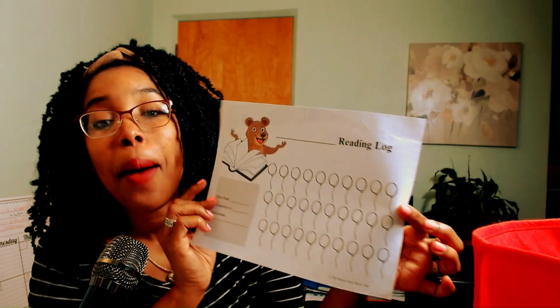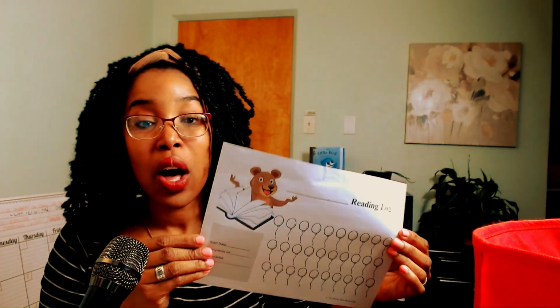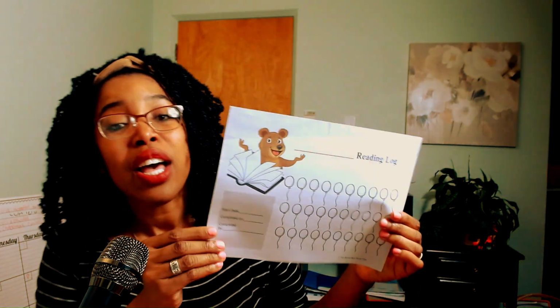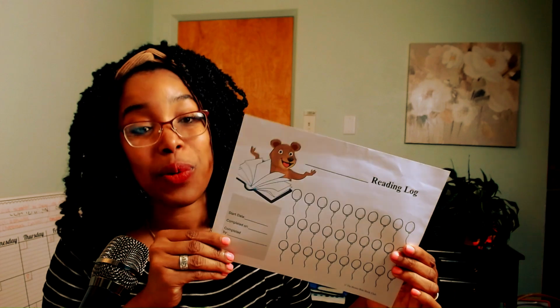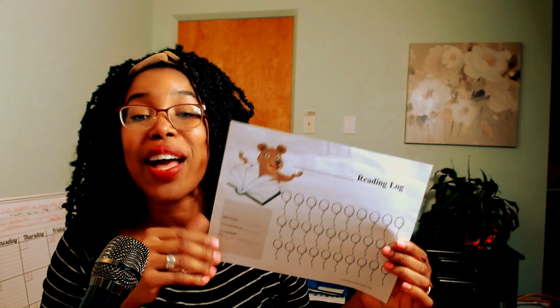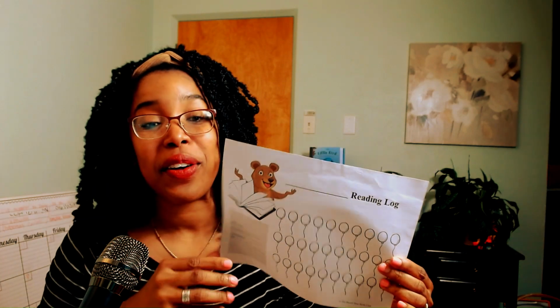Another fun way that you can do is having a book party. Instead of having a reading log, where the child may feel pressured to read a certain number of books, I know this is kind of a controversy, you can do that, or you can have a class reading log or a family reading log of how many books you guys read together. So it's like a team effort of reading.